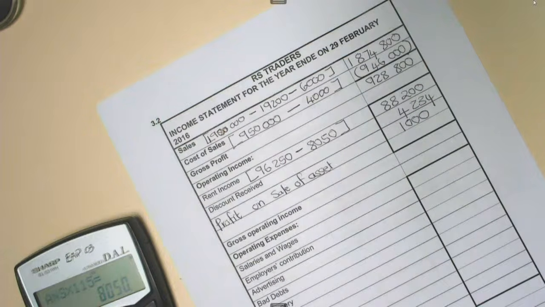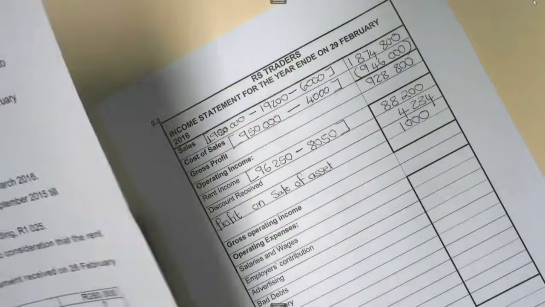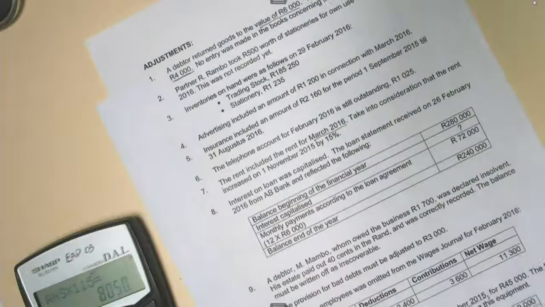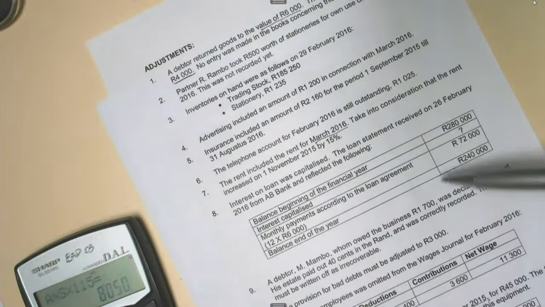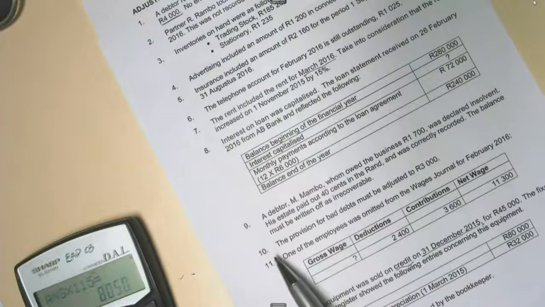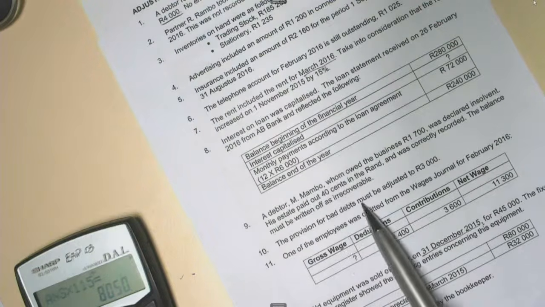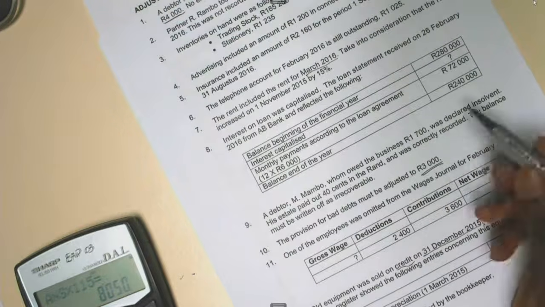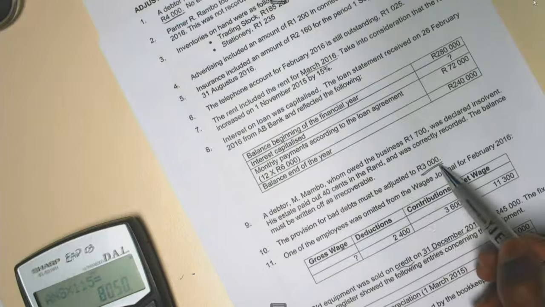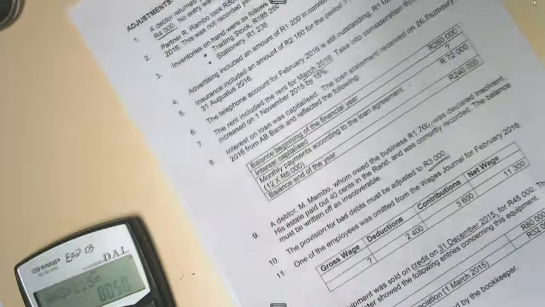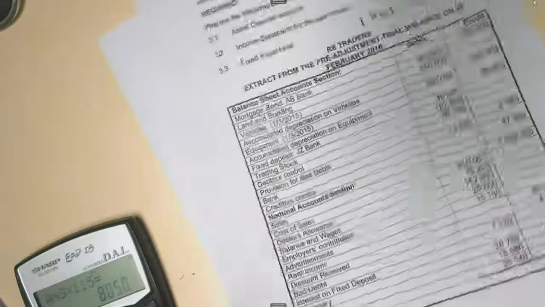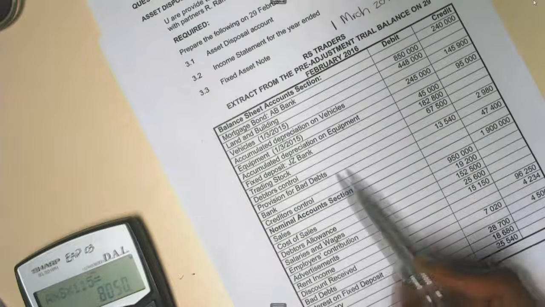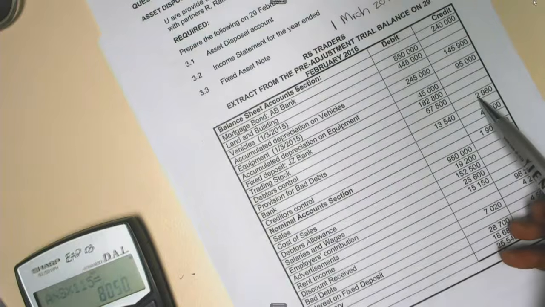But let's look into our adjustments to verify. Right, to verify, is there any other? When we look at adjustment number 10, it says the provision for bad debts must be adjusted to 3,000. Now we need to go and check, if they say we must adjust it to 3,000, how much did we provide? When we look into our pre-adjustment trial balance, we go for provision for bad debts. Provision for bad debts is 2,980.